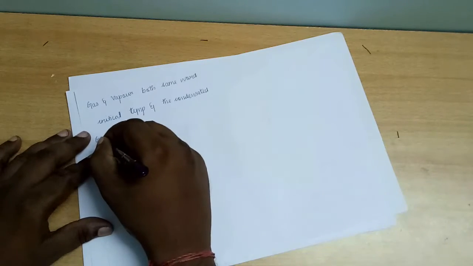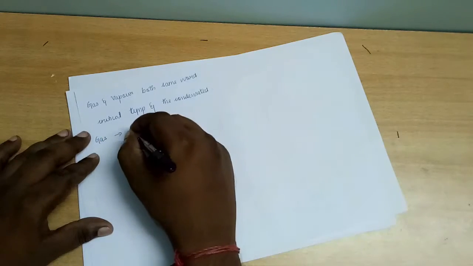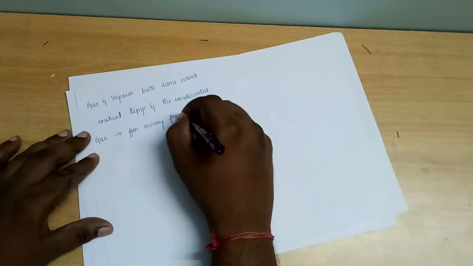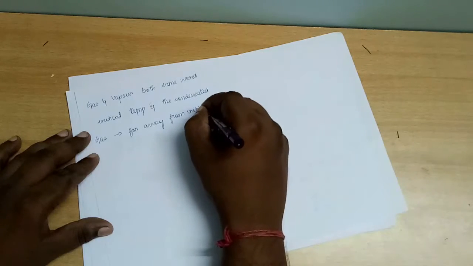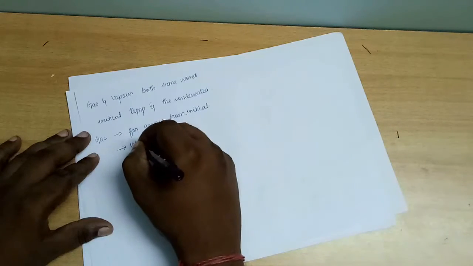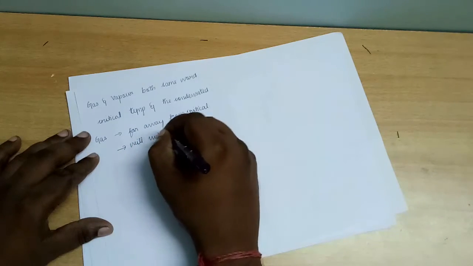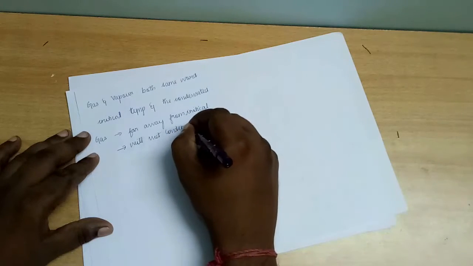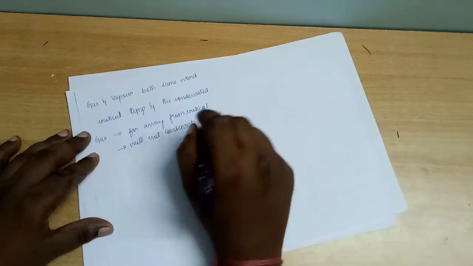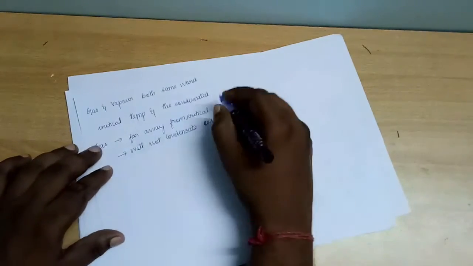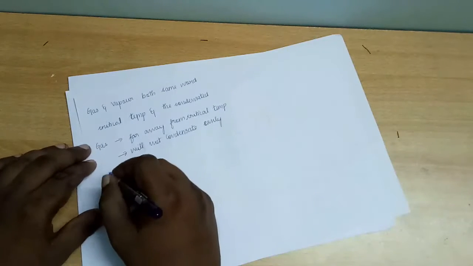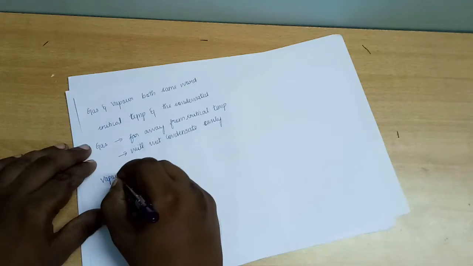So taking the case of a gas, it is far away from critical temperature, and similarly it will not condense easily. So it is far away from being condensed, and the critical temperature is not very close to that, whereas vapor is the total opposite of the gas.